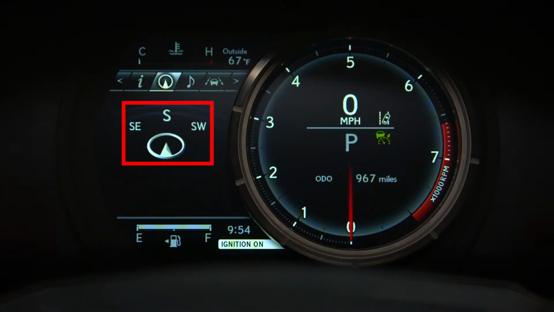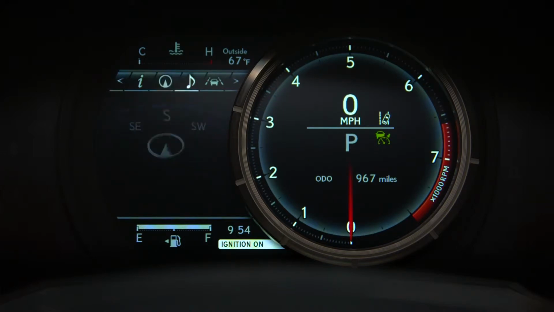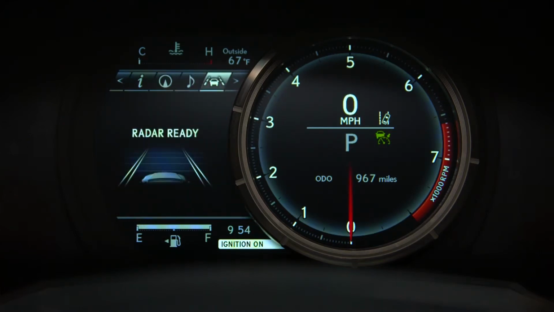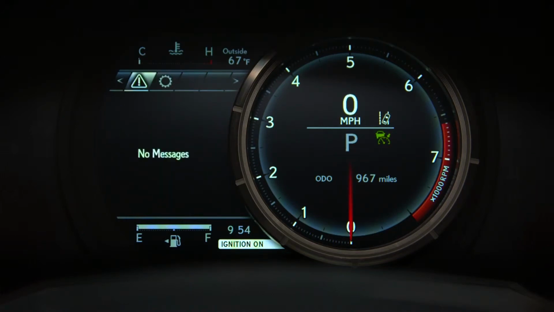The multi-informational display also gives you access to your navigation system, if equipped, radio settings from all of your different sources, driving assist system information such as dynamic radar cruise control and lane keeping assist, and your warning message display.